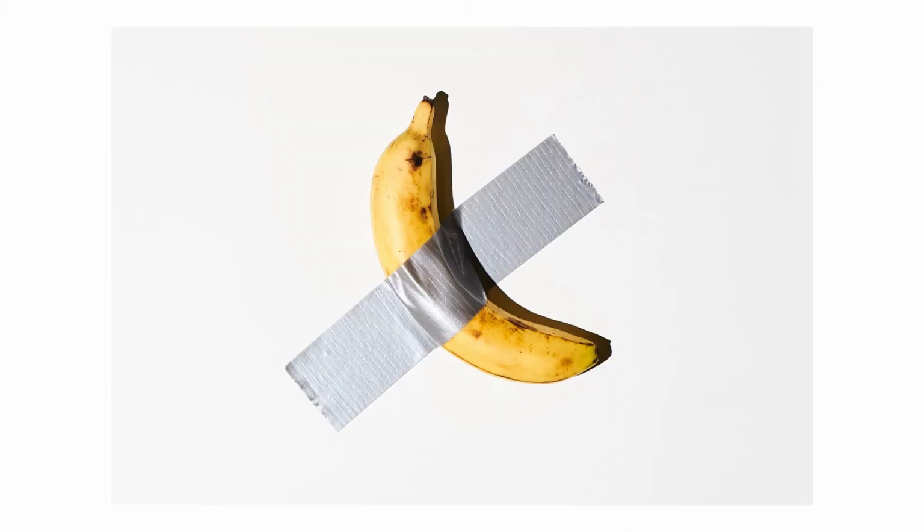In 2019, at Art Basel, which is a big art show in Miami, an artist sold an artwork for $120,000. That's not really uncommon because Art Basel is sort of a big gathering where the big hitters in the art world, or in the contemporary commercial art world, go to sell their paintings.